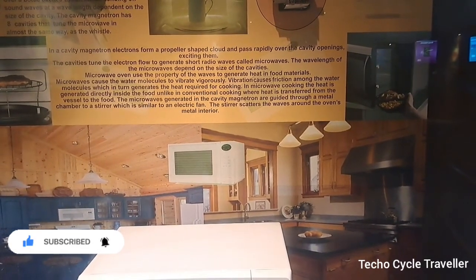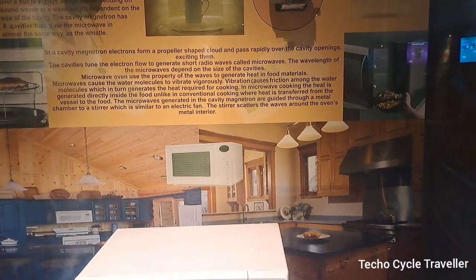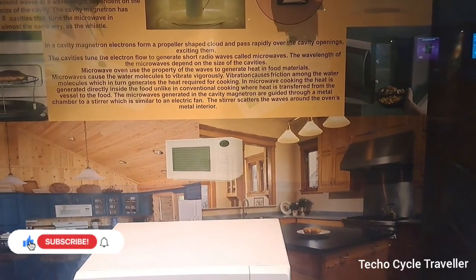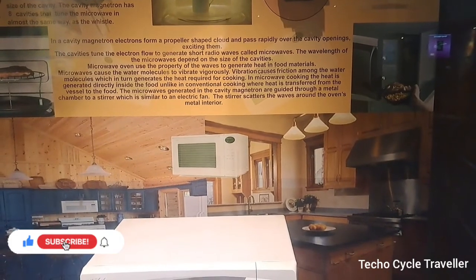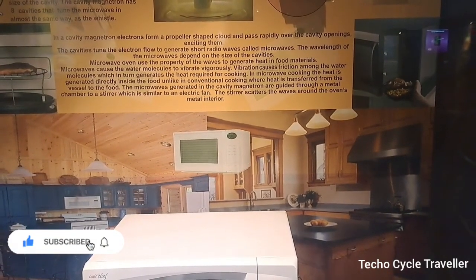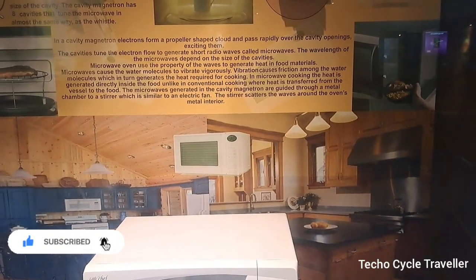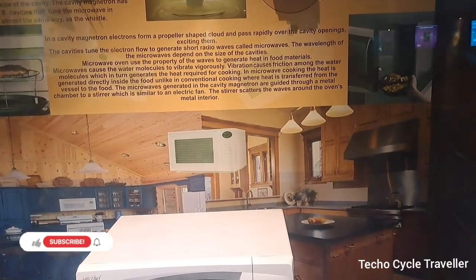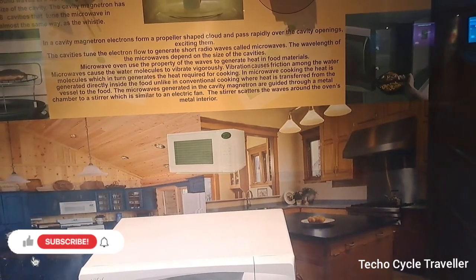The microwaves generated in the cavity magnetron are guided through metal chambers to a stirrer, which is similar to an electric fan. The stirrer scatters the waves around the oven's metal interior.